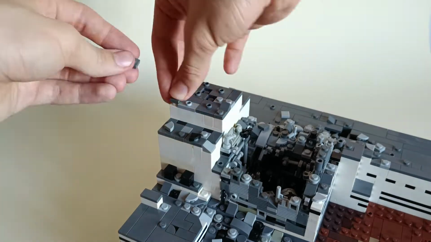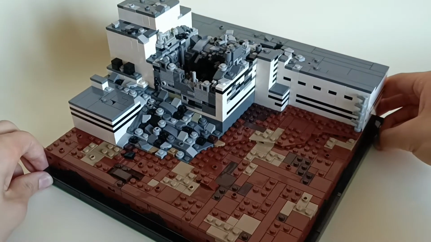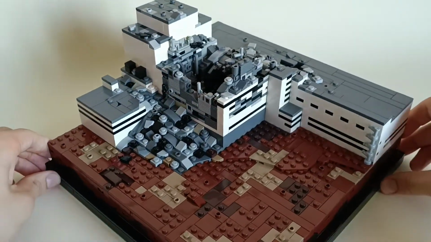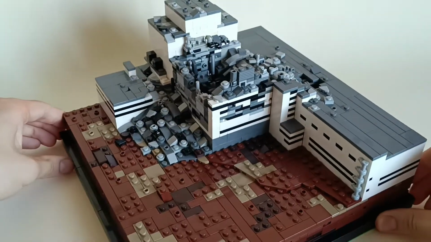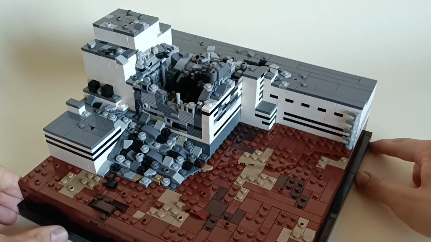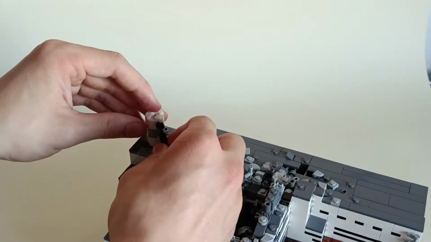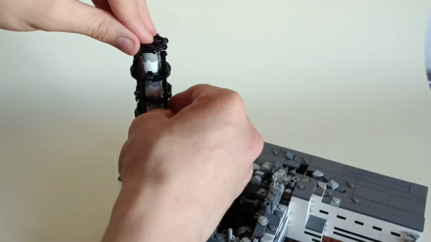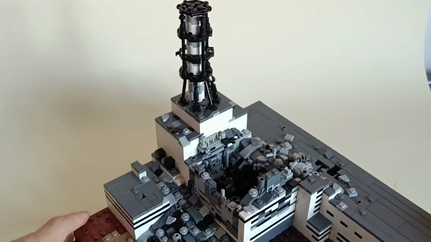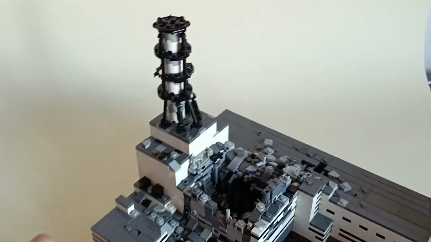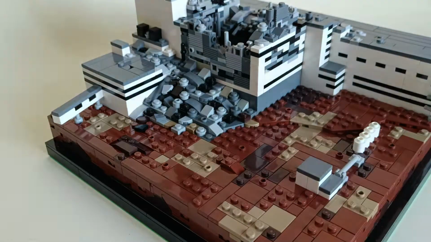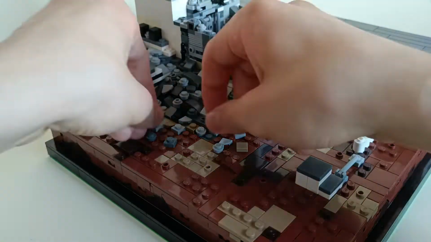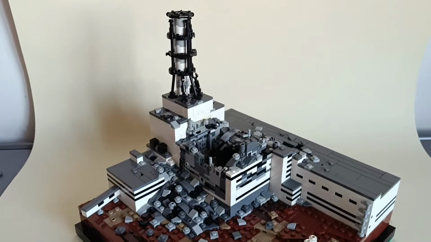Now, at the end, the last roof on which I'll install the iconic chimney. And for now, that's how the destroyed reactor presents itself. And some last details with scattered material. So that would be the finished build.